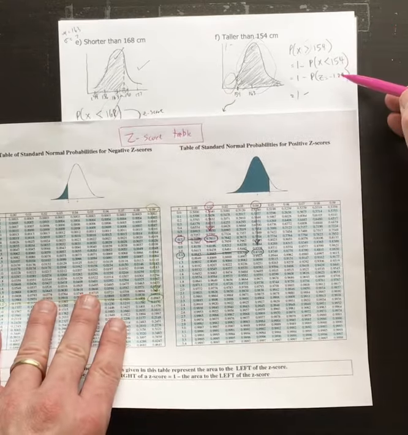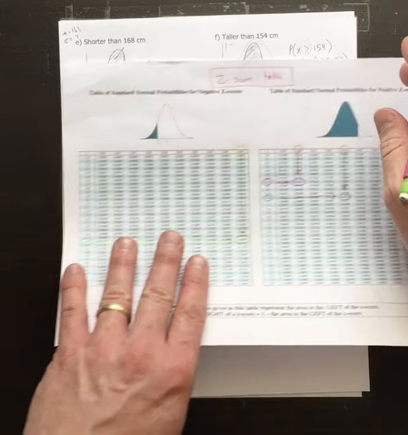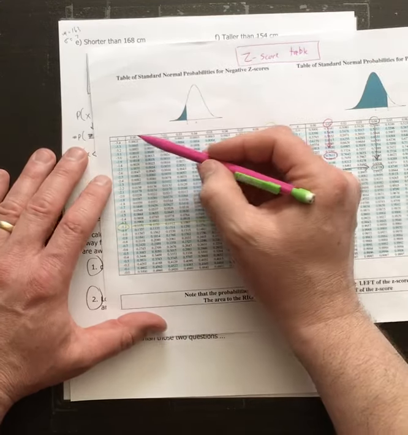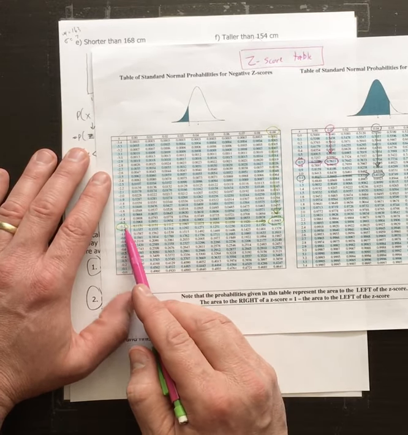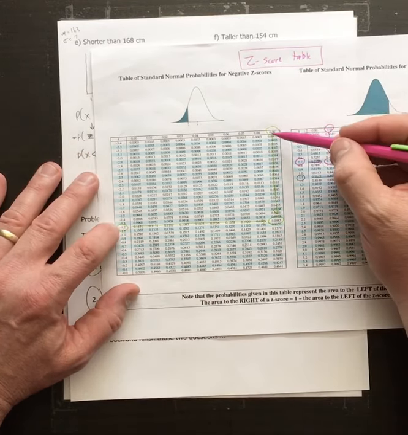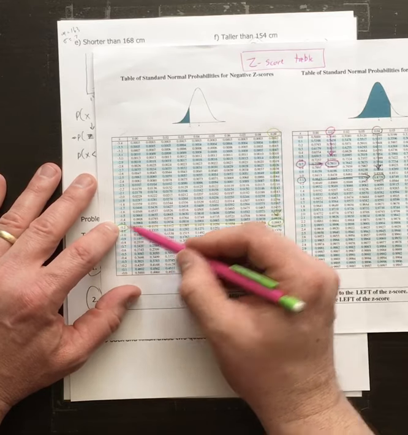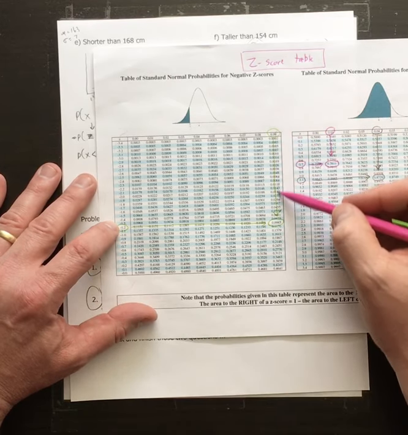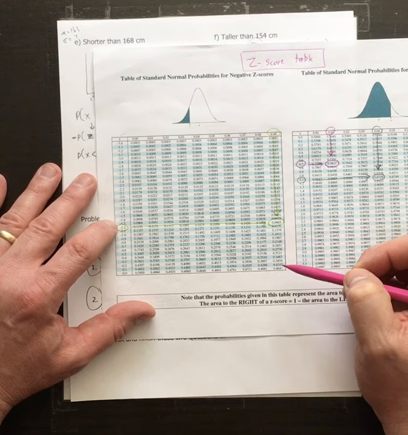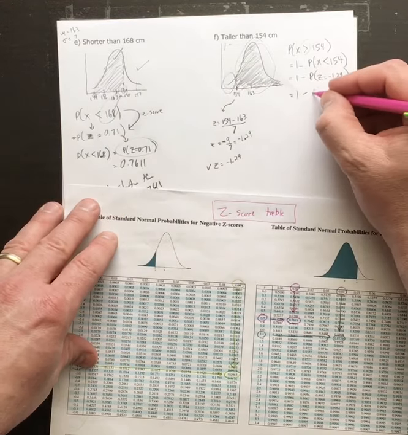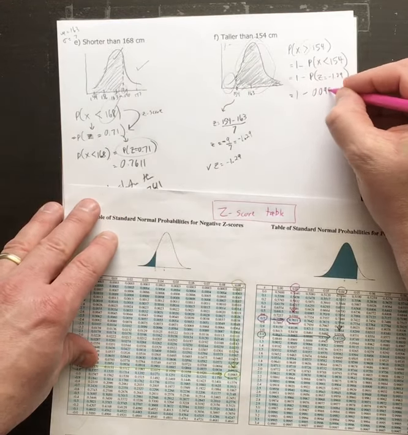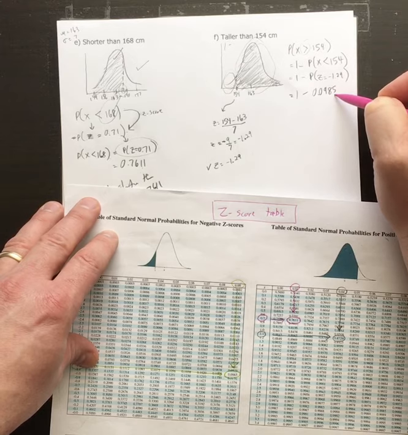So we figure out a Z score of negative 1.29. Now in this case, I go to the left-hand side. See, this is where all the negatives are. And I go to 1.2. See the green, negative 1.2? And then I go all the way up to the 0.09. That's negative 1.29. And they come together at that particular value, 0.0985. Again, I go barrier, Z score, probability.